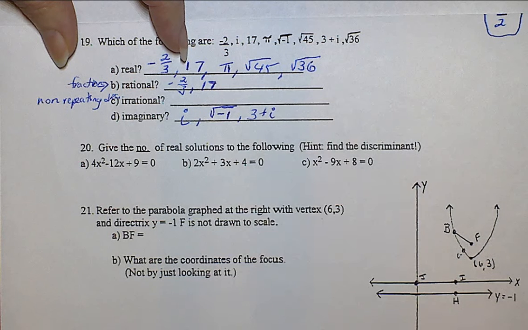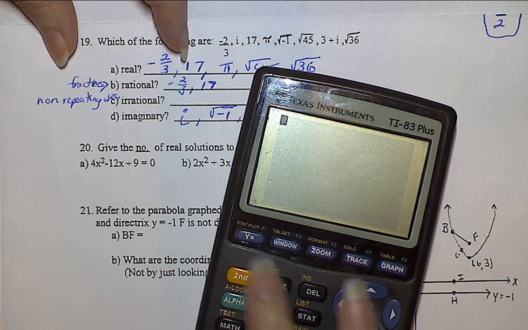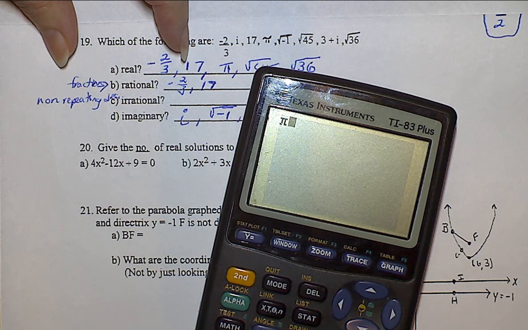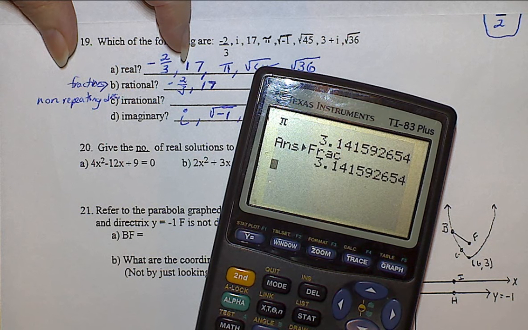Pi, well, if we don't know pi, what we'll do is clear it out. It goes second pi, or where's my pi button? Yep, over here is pi. And we have a whole bunch of numbers: 3.1415925654. See, it's not repeating, so that can't be written as a fraction. So if you push your math fraction button, it's going to give you that same number back. So we know that that's irrational.